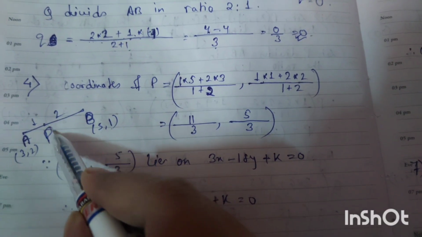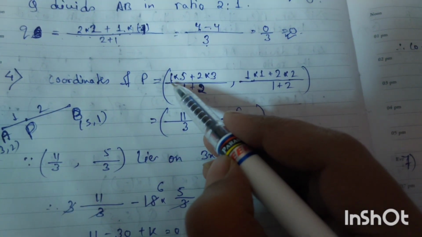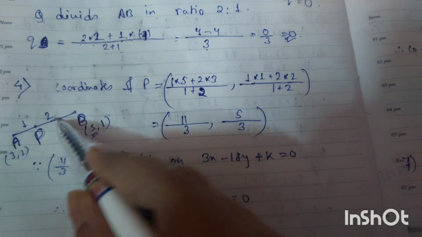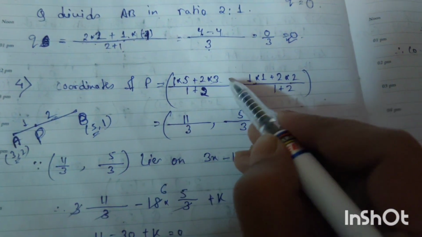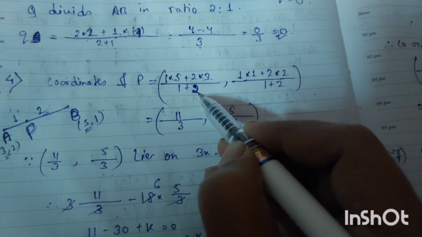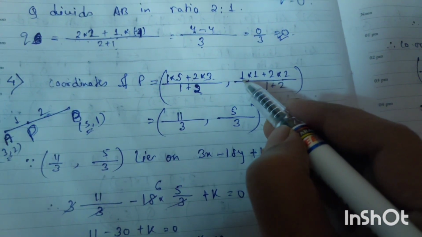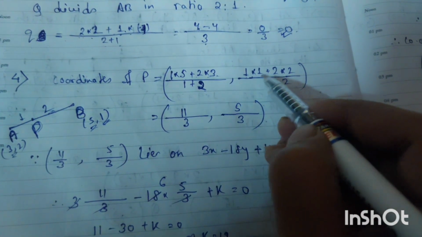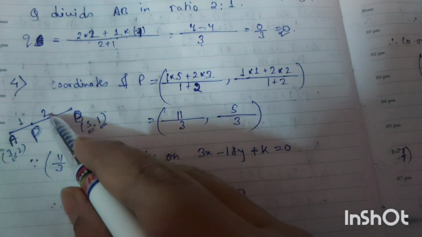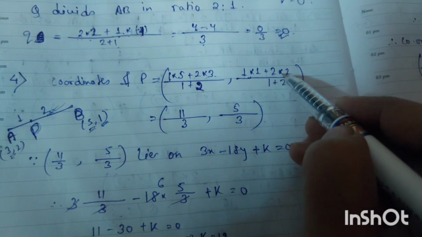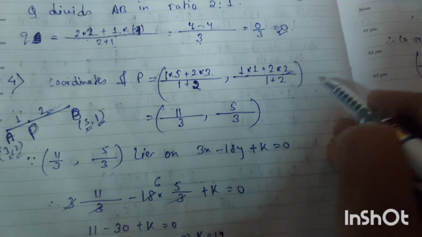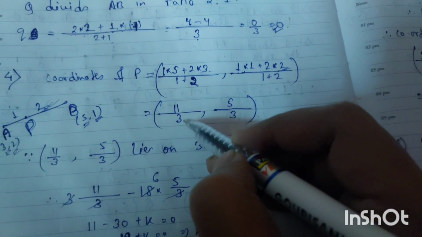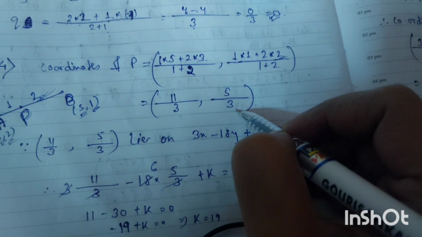So use the same previous formula, that is m1 into x2, that is 5, plus m2, that is 2, into x1, that is 3, by 1 plus 2, comma, m1 into 1 into y2, that is 1, plus 2 into m2 into y1, that is 2. Okay, then by 1 plus 2. So after calculating it, you will get 11 by 3 and 5 by 3.